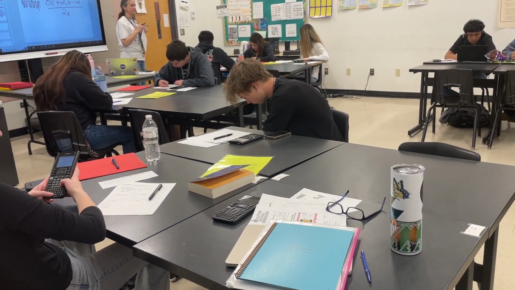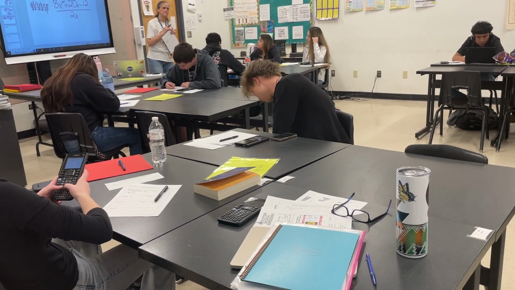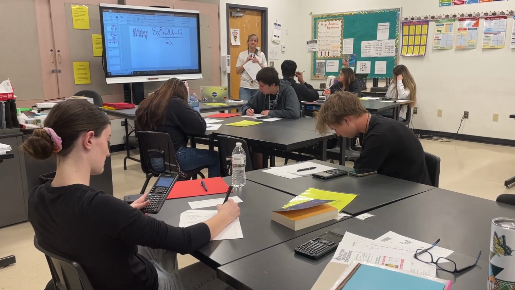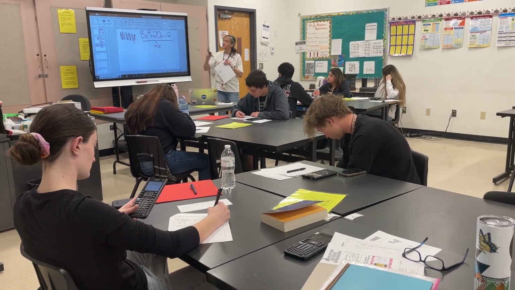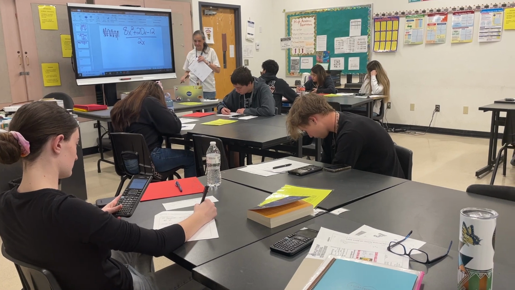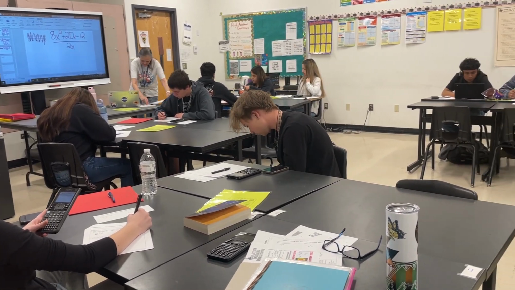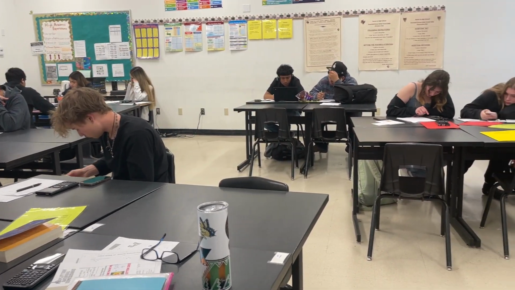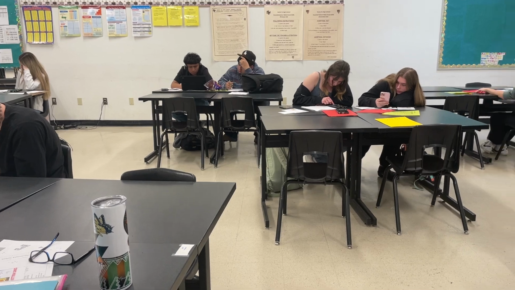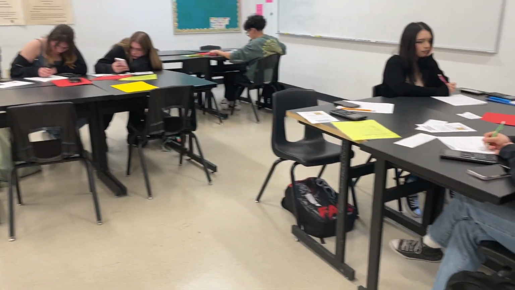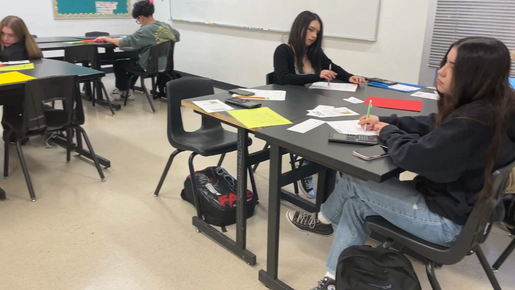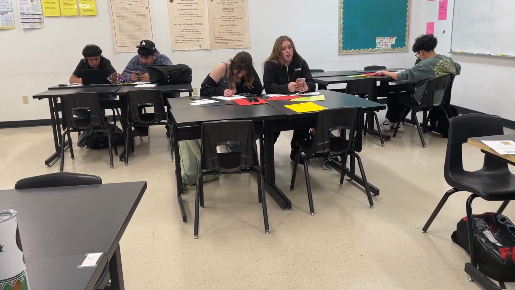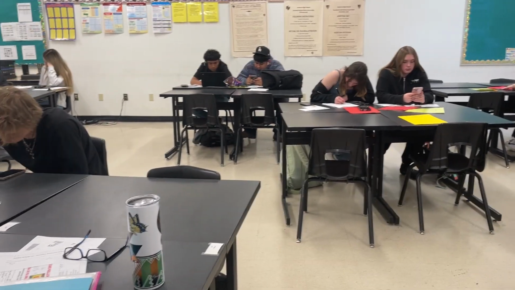Are we fully factored on the top and the bottom? Nope, we're not. So what we're going to do next is factor this here. I'm going to plug that into my handy dandy calculator: 8x squared plus 20x minus 12.